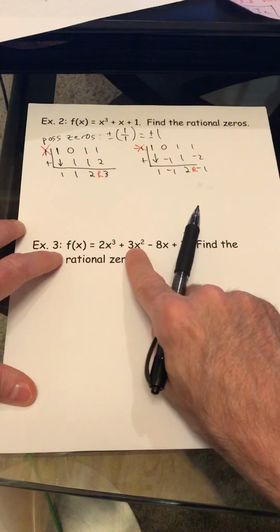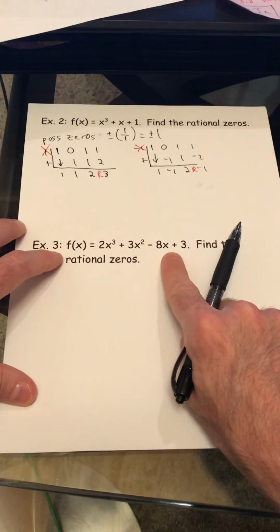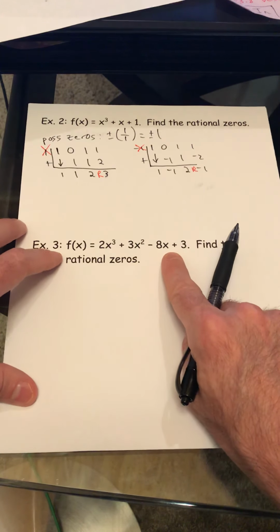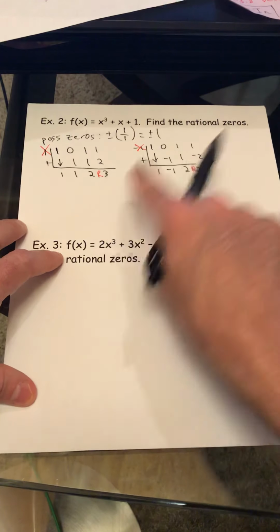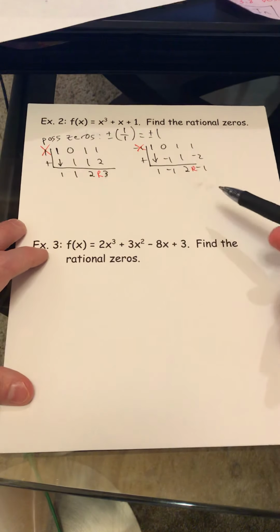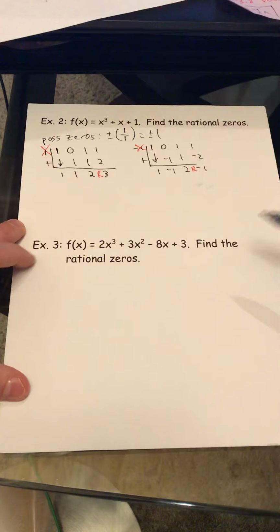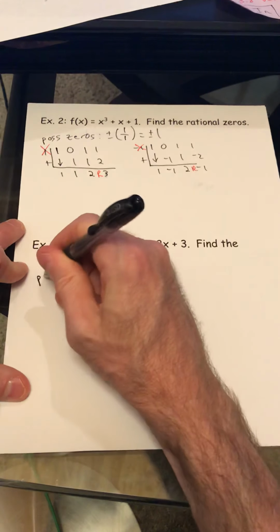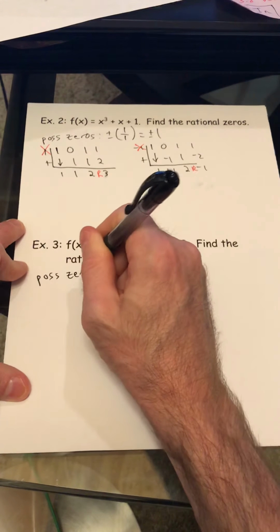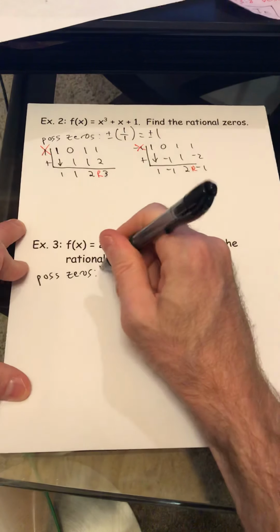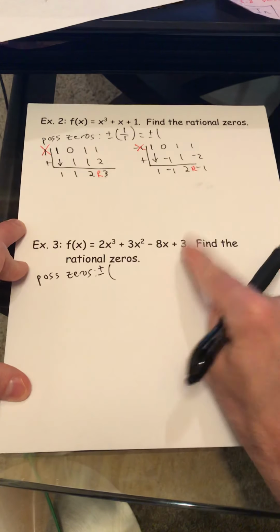I mean, if you actually tried to group here, you could see pretty quickly, no, it won't work. So, we have to do synthetic division as our alternative if something won't factor. So, again, I'm going to start out by listing, okay, what are our possible zeros?